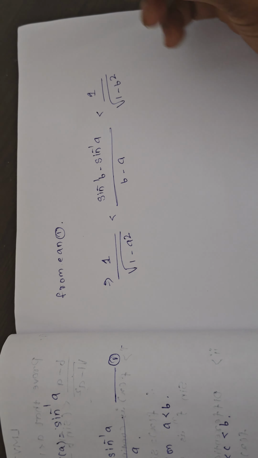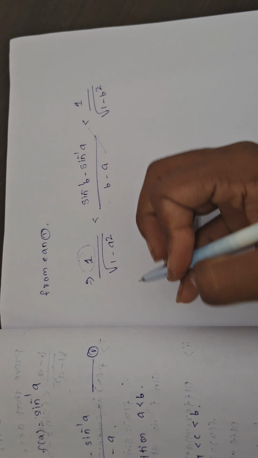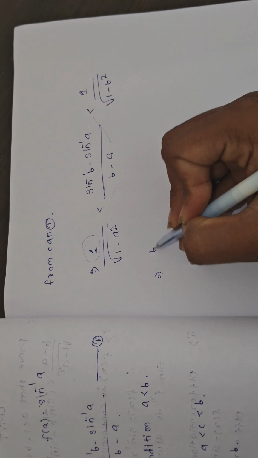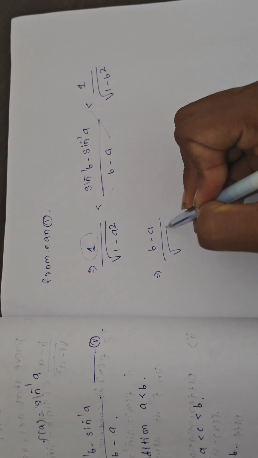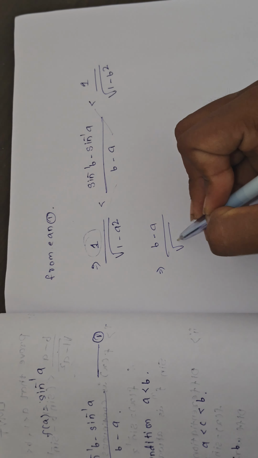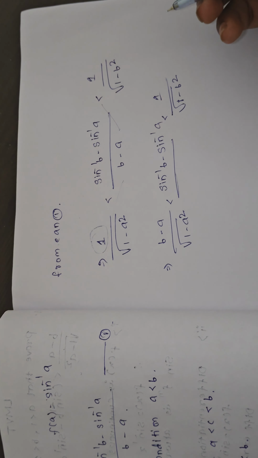Here, in place of 1, we can divide it like this. So I will write it as b minus a by under root 1 minus a square, less than sine inverse b minus sine inverse a, by under root 1 minus b square.